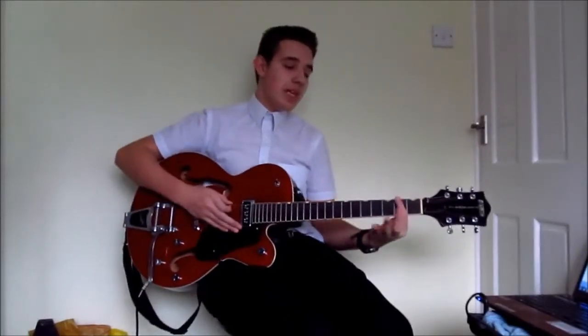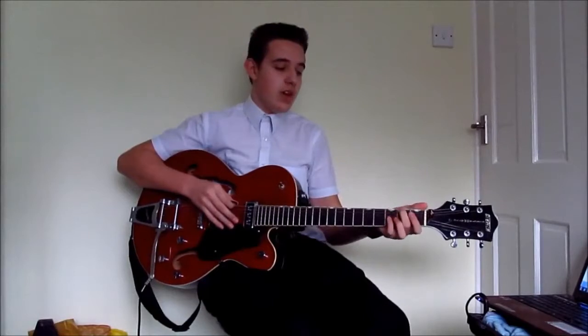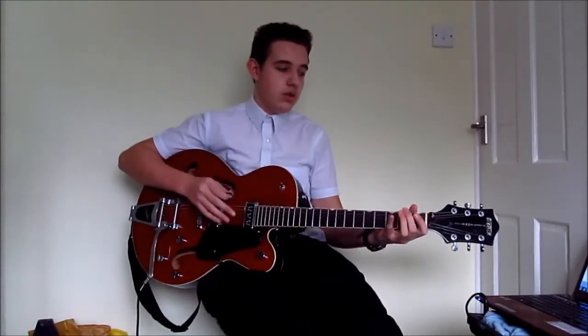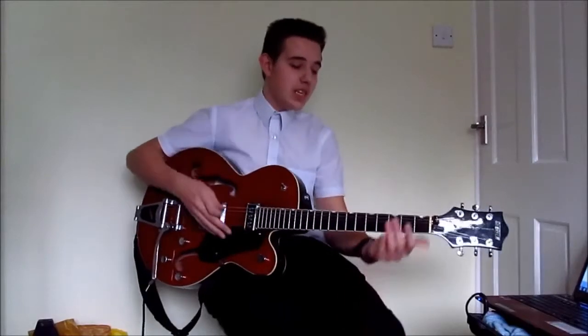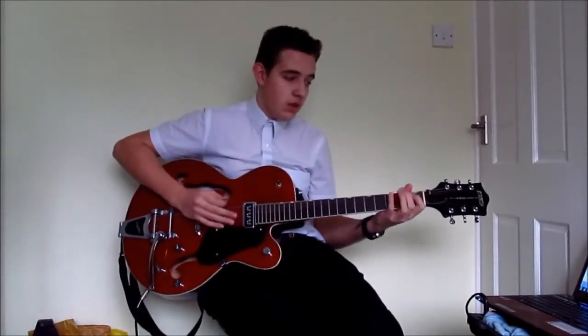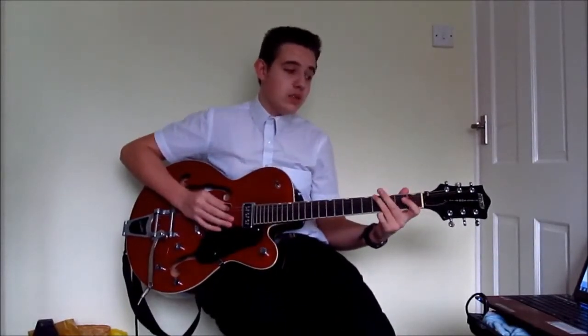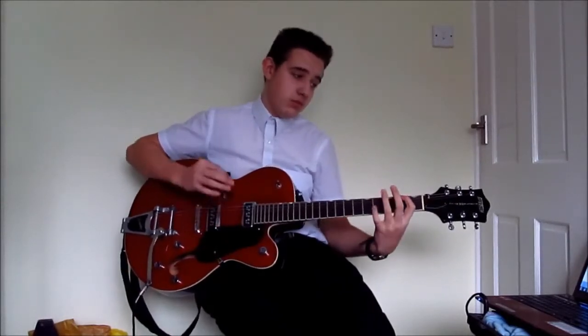Okay, so when you bend it, you want to let it go back to its original. So if you just leave it open, it wouldn't sound very good. So you bend it, then put it back to its original position. Okay, then open E, 4th fret of the E string, down to the 2nd fret, so like this.